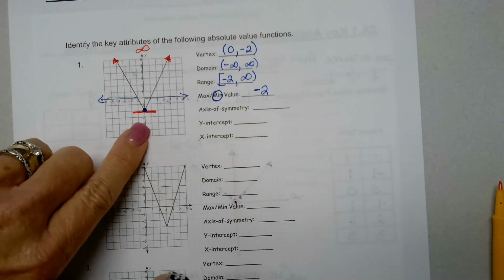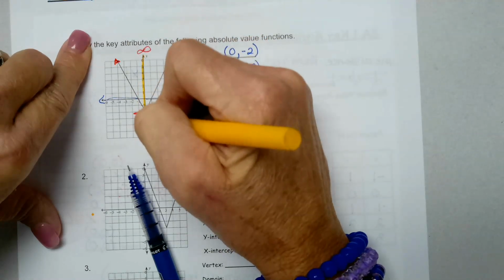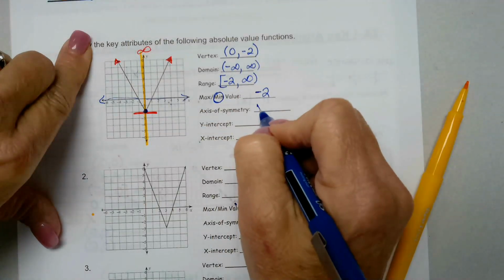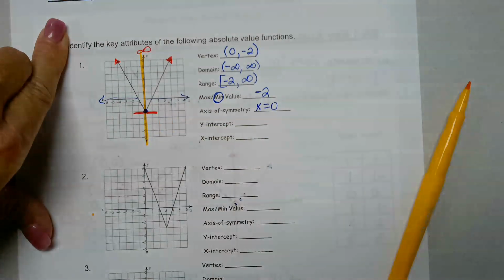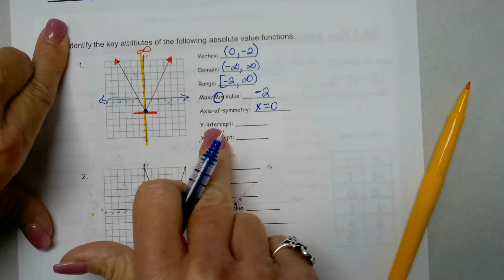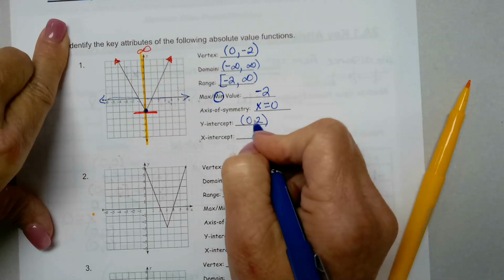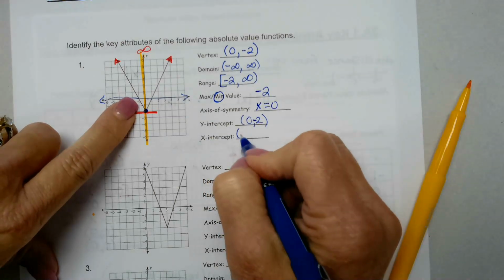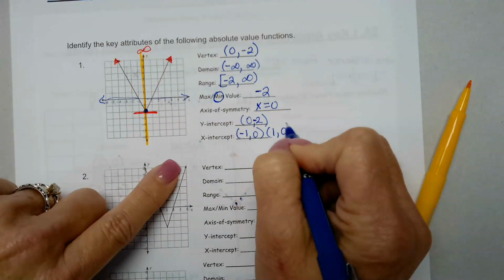And then our axis of symmetry runs right through here. It hits the x-axis at 0, so our axis of symmetry is still x equals 0. We didn't move off of that y-axis to have our axis of symmetry change. We cross the y-axis at the point 0, -2, and we cross the x-axis at 2 points. This one is -1, 0, and this one is +1, 0.